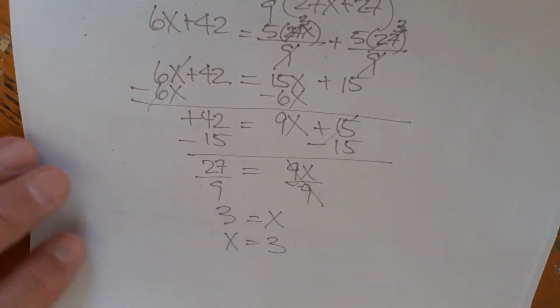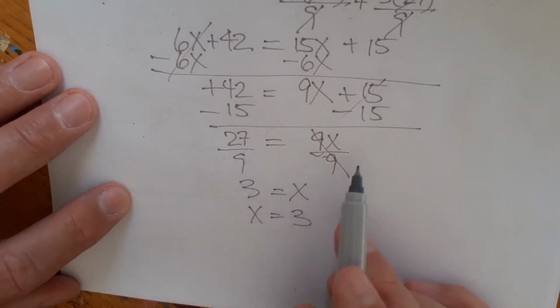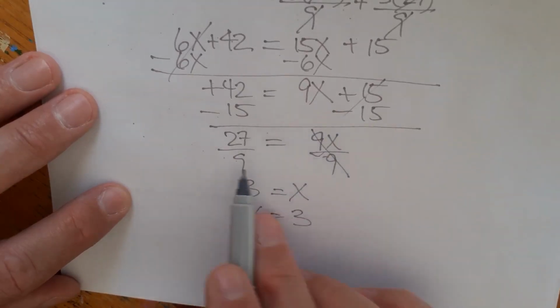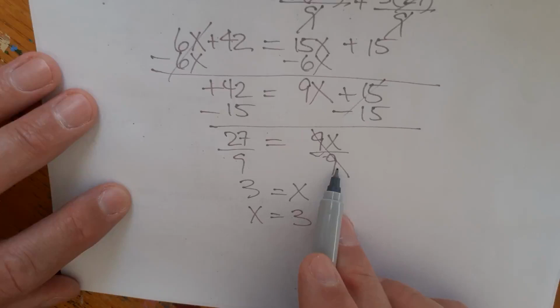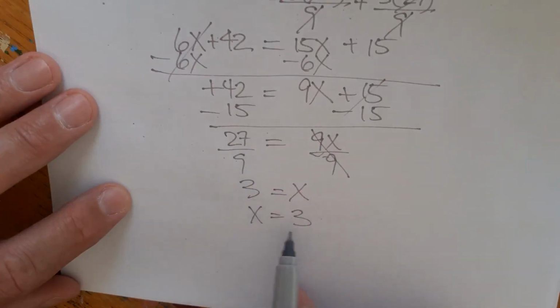So make sure, I'm sorry about that. So 27 equals 9x here, came down from this statement. We divide both sides by 9. It disappears from the right because 9 over 9 is 1. You're left with x. x equals 27 divided by 9 is 3. And we can flip it and say x equals 3, and therefore select this one.